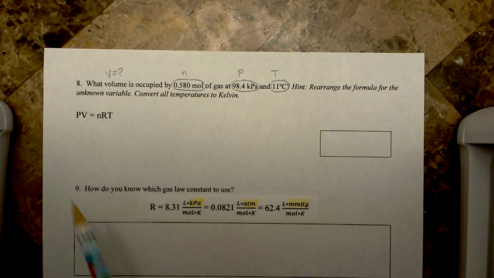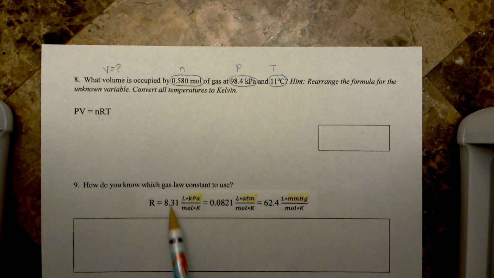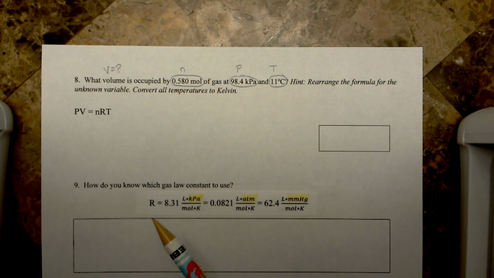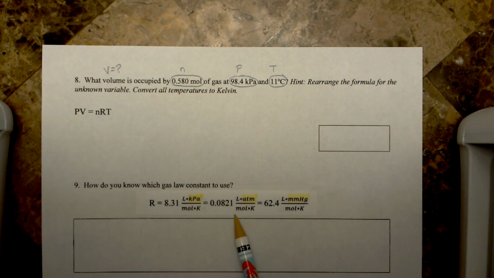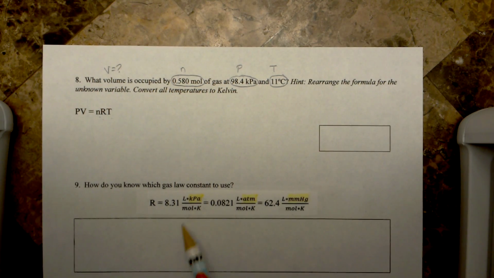Now, it doesn't give you R, so you have to pick which R you're going to use. The R constants happen to be down here. If you'll notice, the R constants are dependent only on the pressure units. Everything else is the same. This has liters, so does this one and this one. This one has moles, so does that one and that one. All three of them have Kelvin. The only difference between these constants are kilopascals, atmospheres, and millimeters of mercury. Since this is in kilopascals, we're going to use the 8.31.